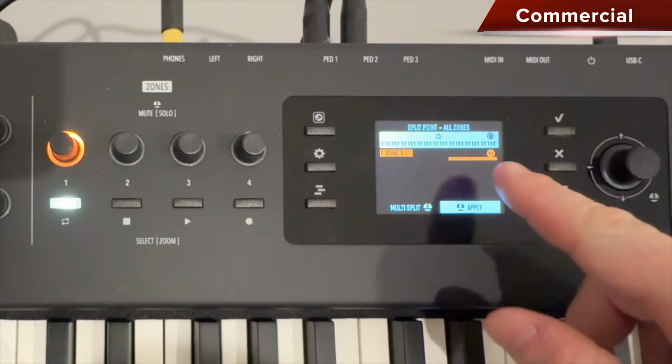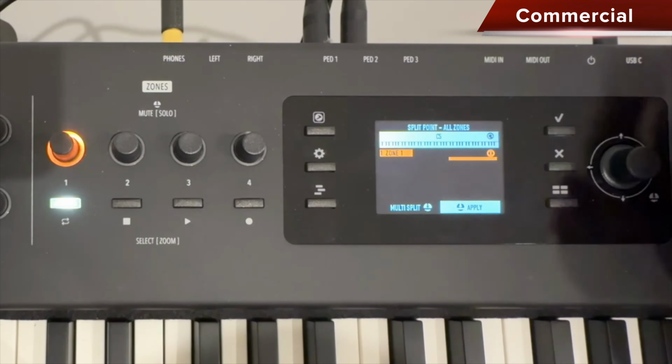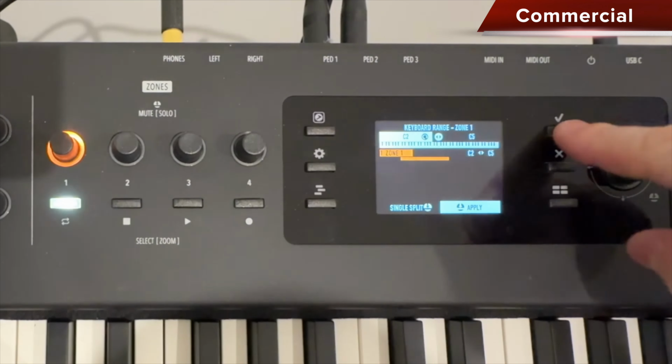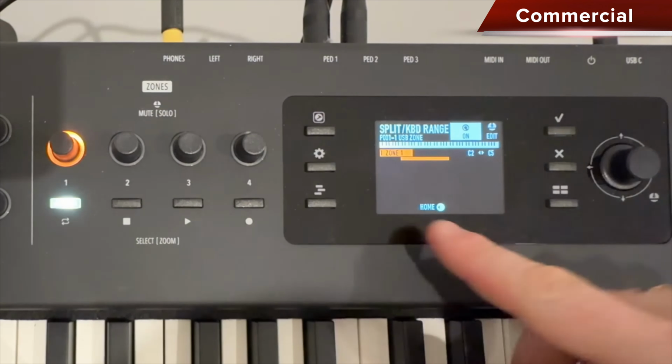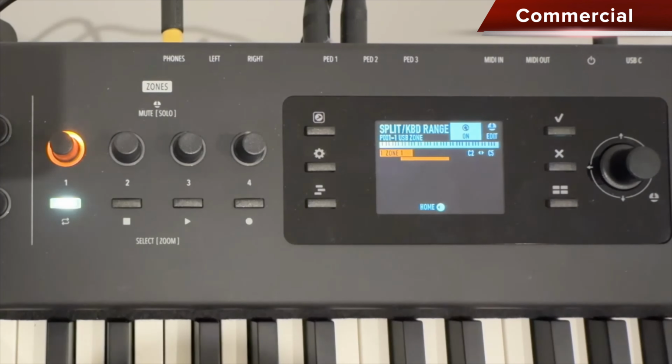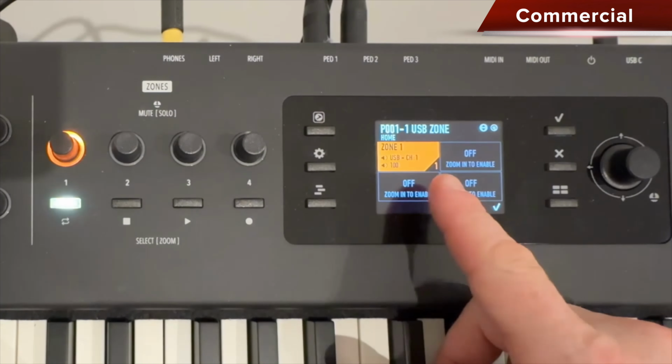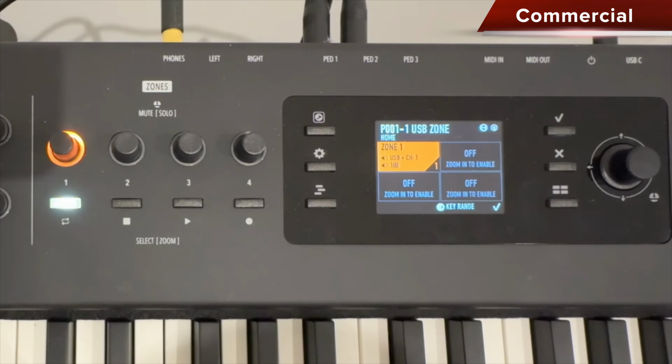If I press enter now, as we just saw, I only get the simple split. And if I press it again, and now save it here with the check mark, then I have not a split, but I've set the key range on both sides. So if I go to the left here, I get back to home. We can see that only one zone is active here. The others are disabled, and it also says zoom into enable.